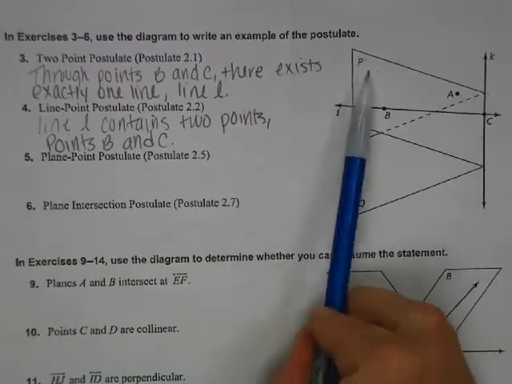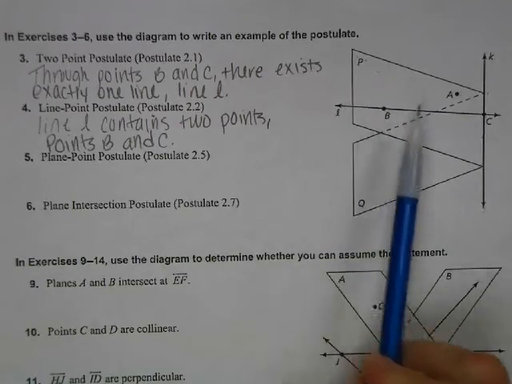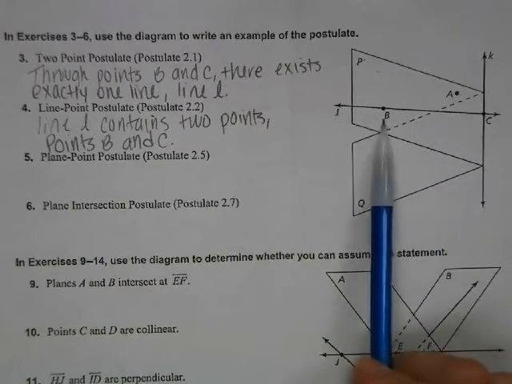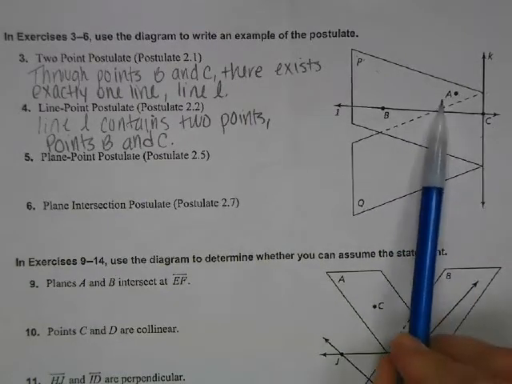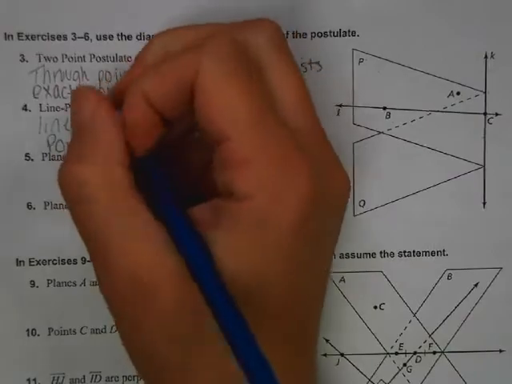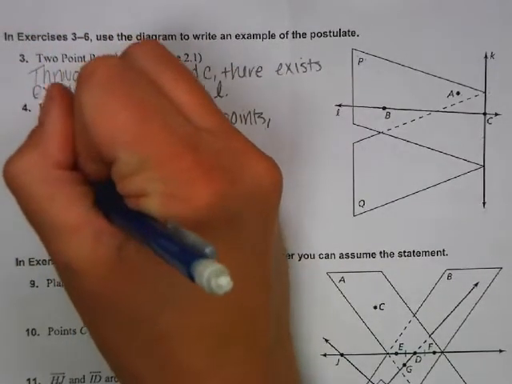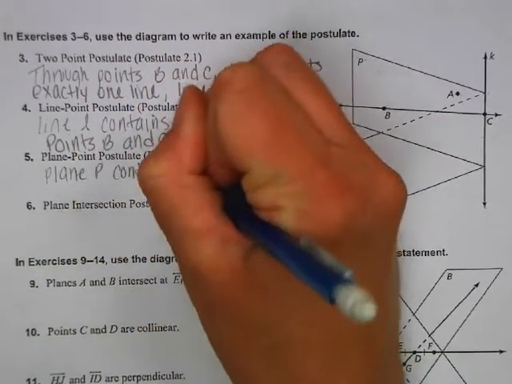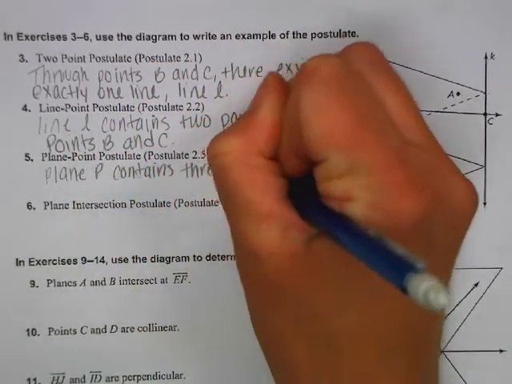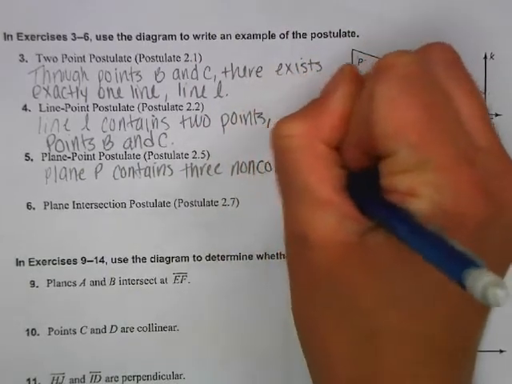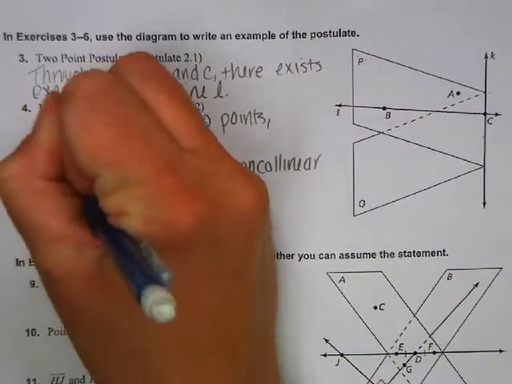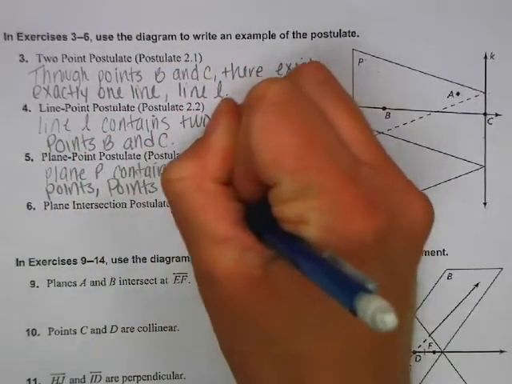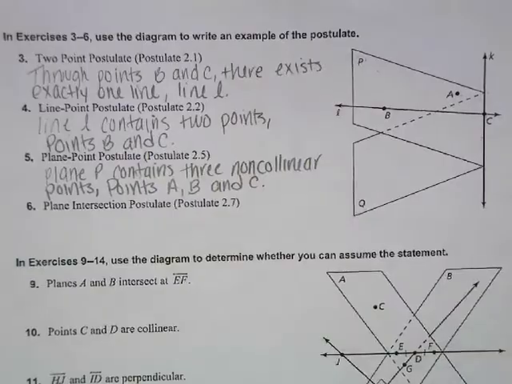So looking at the diagram, I know that plane P has 3 non-collinear points, points A, B, and C. Alright, so plane P contains 3 non-collinear points, and they are points A, B, and C.